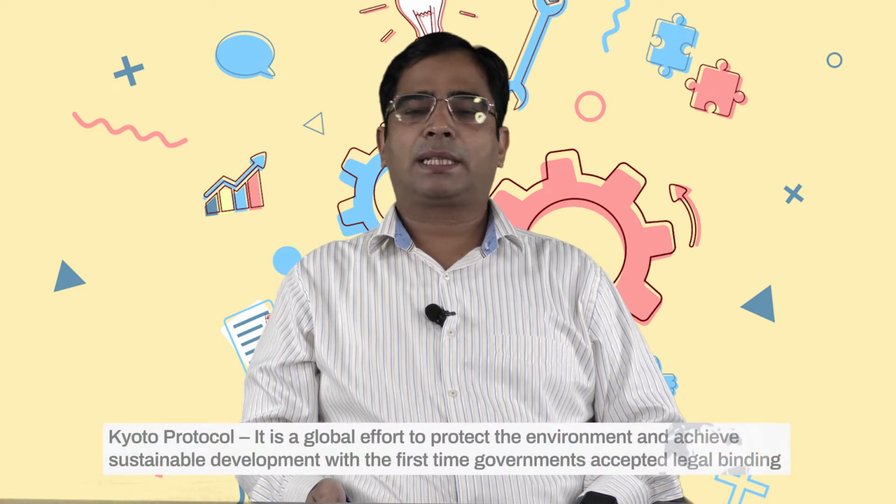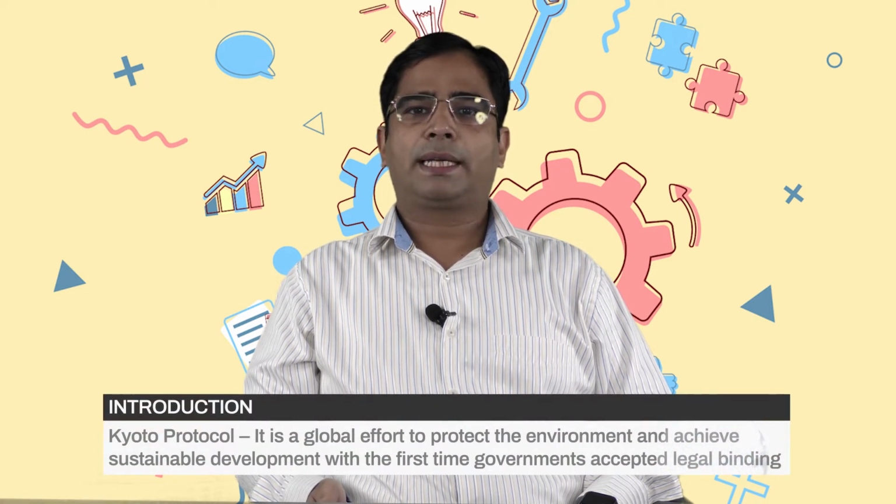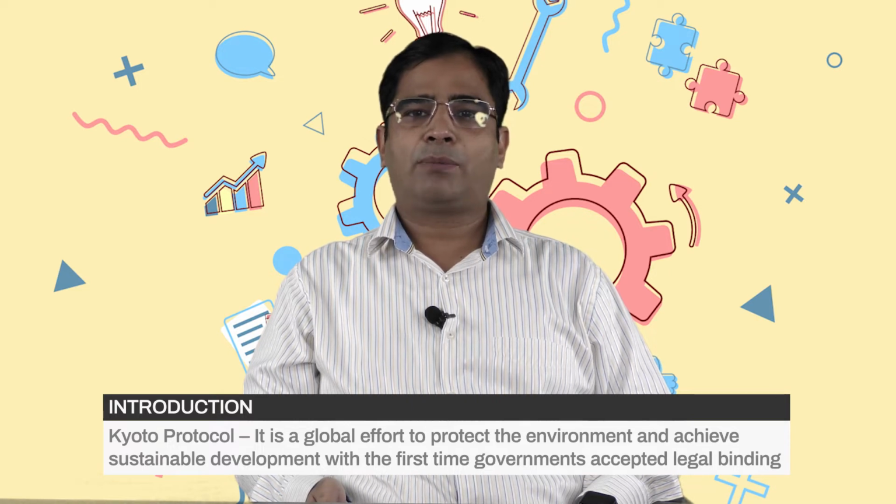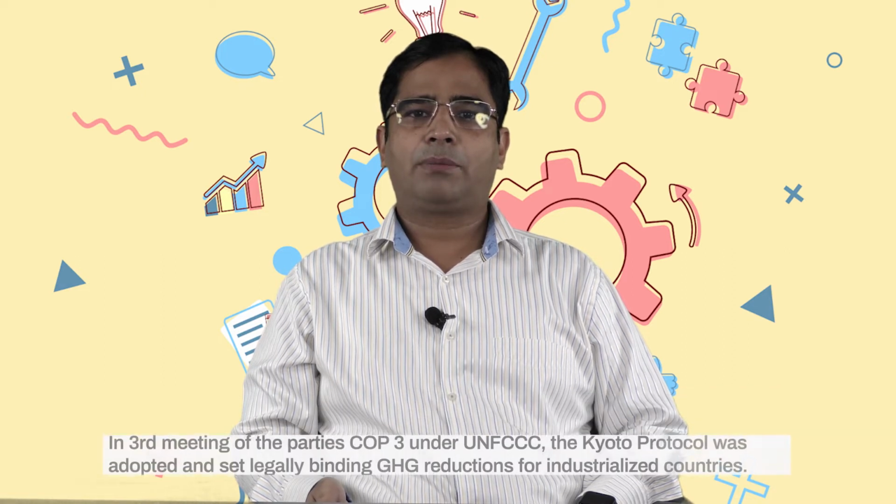As far as the Kyoto Protocol is concerned, it is a global effort to protect the environment and achieve sustainable development, with governments accepting legally binding constraints on their greenhouse gas emissions for the first time. In the third meeting of the parties, COP3 under UNFCCC, the Kyoto Protocol was adopted and set legally binding greenhouse gas reductions for industrialized countries.